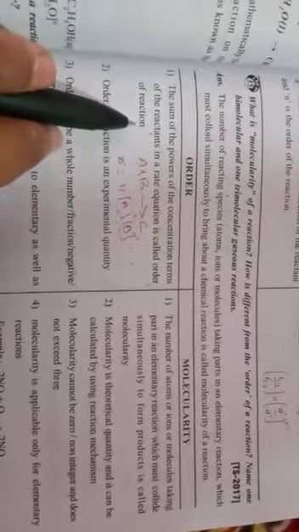Okay, now let us see the definition of the order of a reaction. It is given here: the sum of the powers of the concentration terms of the reactants in a rate equation is called the order of a reaction. Right? You can understand from this definition what it is saying. It is the sum of the powers of the concentration terms of the reactants in the rate equation.